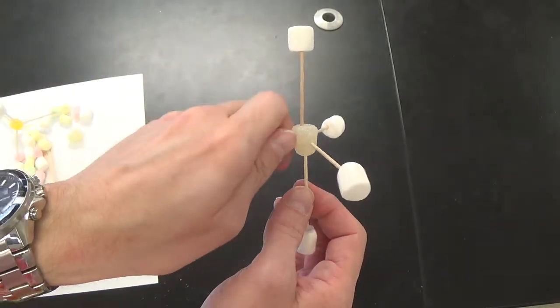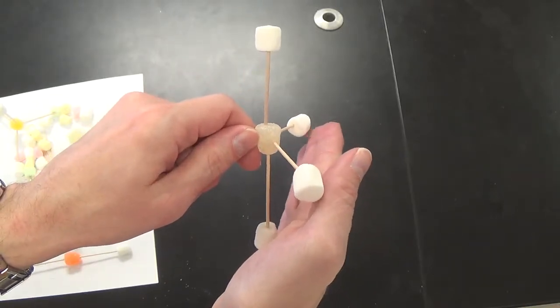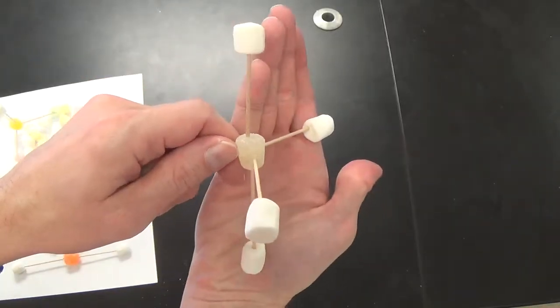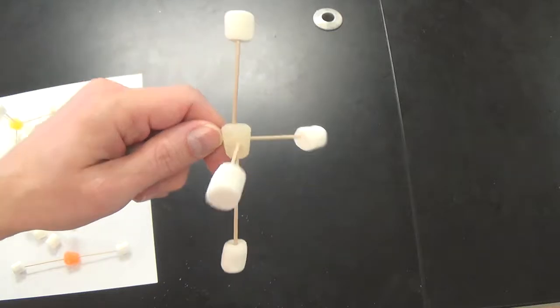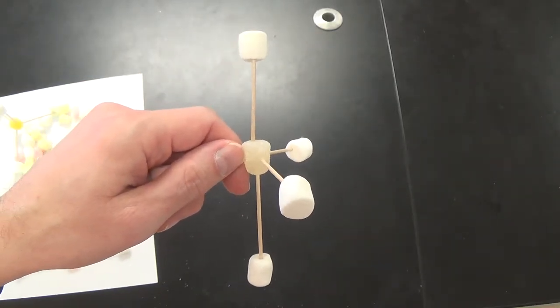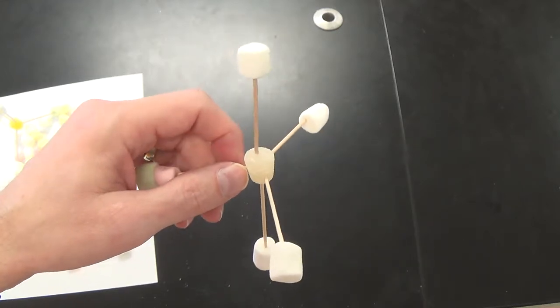What if I hide that lone pair? I have a shape that has a plane here, a plane up here, a plane on the side here, and a plane back here. So 4 sides to it, but those sides aren't all the same. So we call this irregular tetrahedral. It's a 4-sided figure, but they're not all equal to each other, hence irregular.